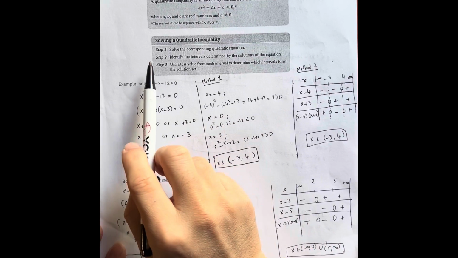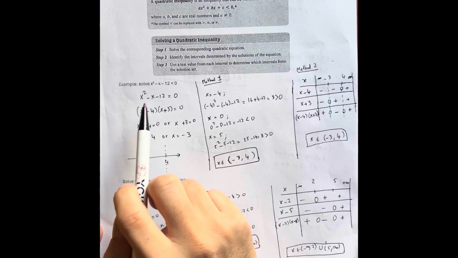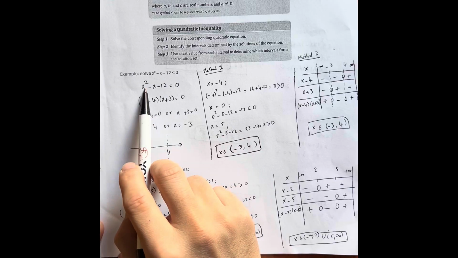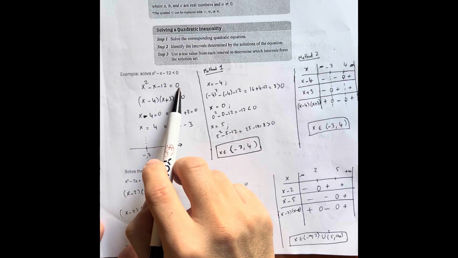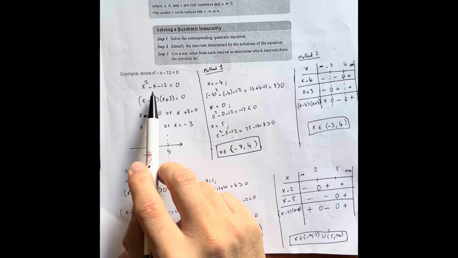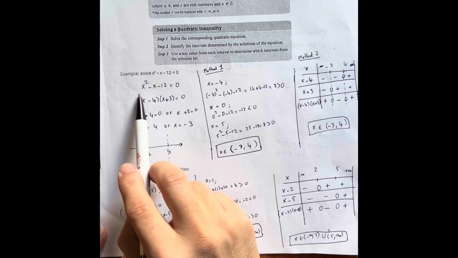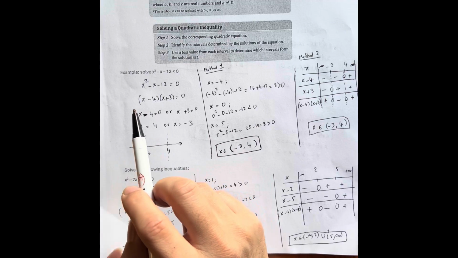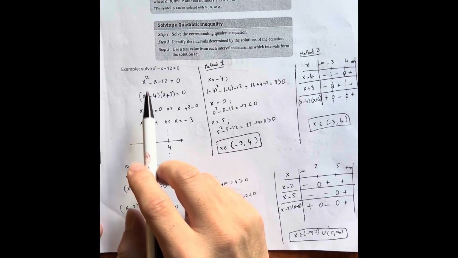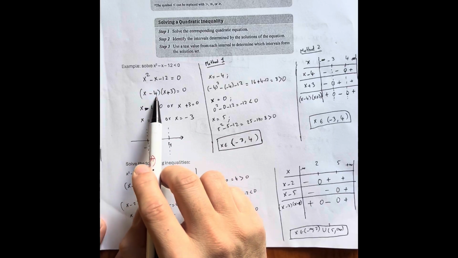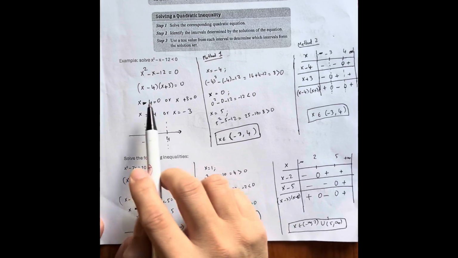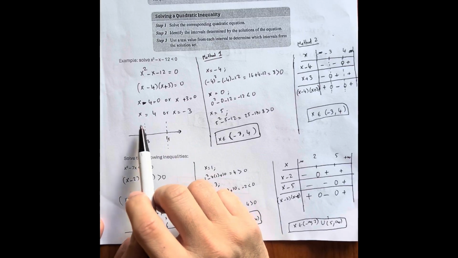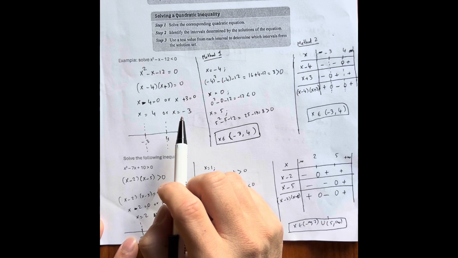So the step to solve the inequality is to first solve the corresponding quadratic equation. So let's solve x squared minus x minus 12 equals 0. We did this in the last section. This can be solved by factoring, completing the square, or the quadratic formula. But in this case, we can easily factor this into x minus 4 and x plus 3. So we can say x minus 4 equals 0 or x plus 3 equals 0. So the solution is x equals 4 or x equals minus 3.